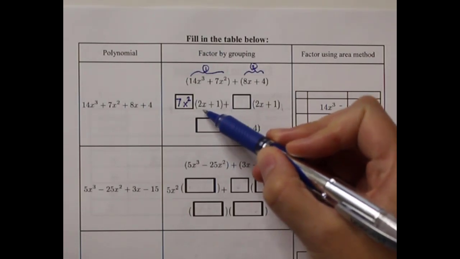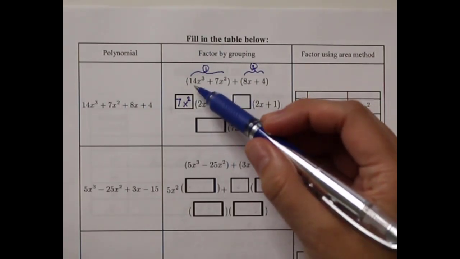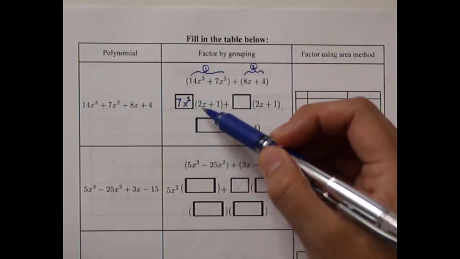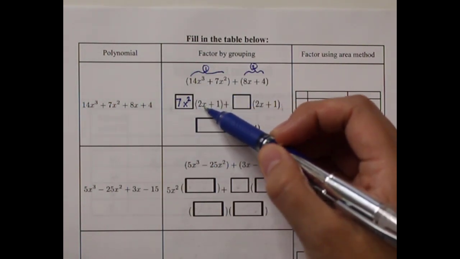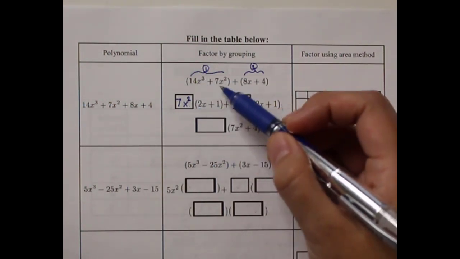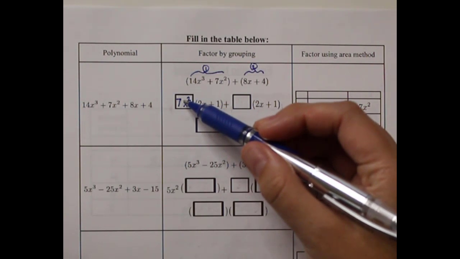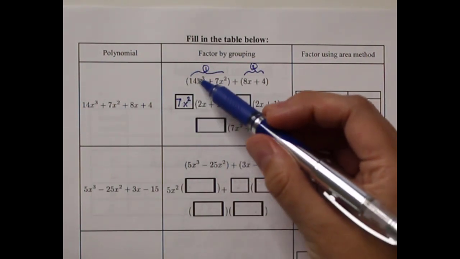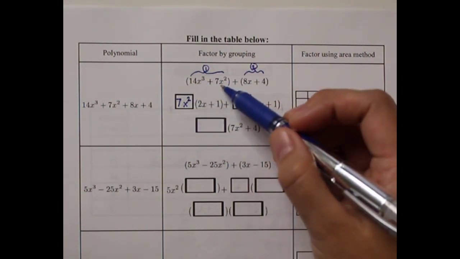Notice what's left, 2x plus 1. And let's just check why that's true. If you take out 7x squared from 14x cubed, you divide. So 14 divided by 7 is 2, and then x cubed divided by x squared is just a single x. And then 7x squared divided by itself is 1. And if you're ever not sure, you can distribute this back in. So 7x squared times 2x, and you'll get back where you started. And same thing here, 7x squared times 1.